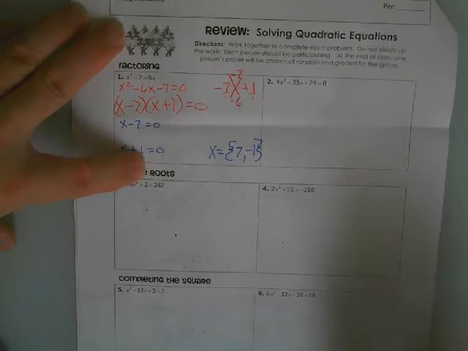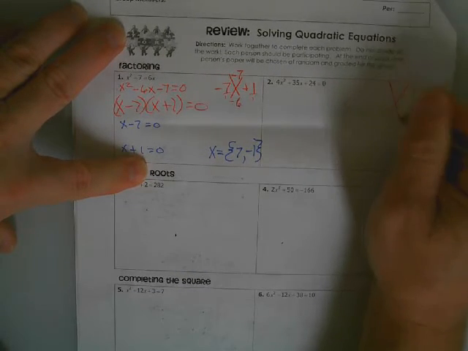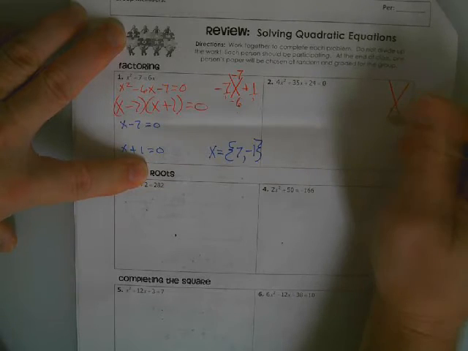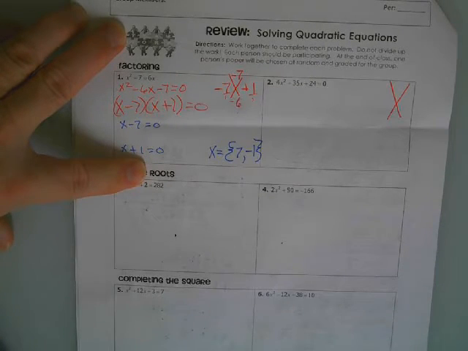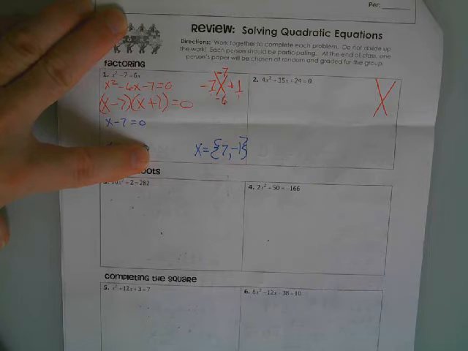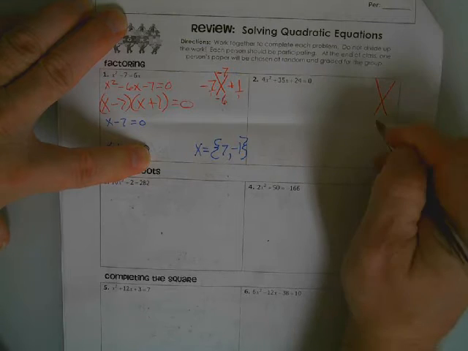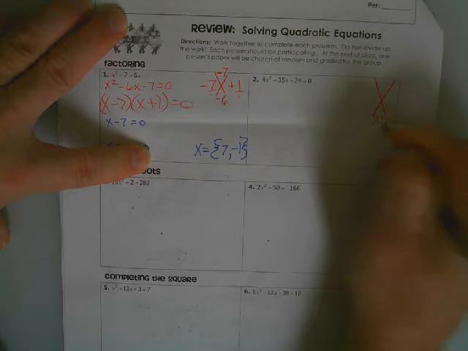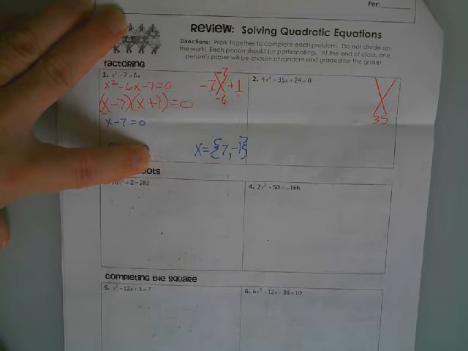All right. So, Nathan, if I do my Xbox method here, what goes in the top? 35. No, 35 goes on the bottom. It's A times C. What is A times C?